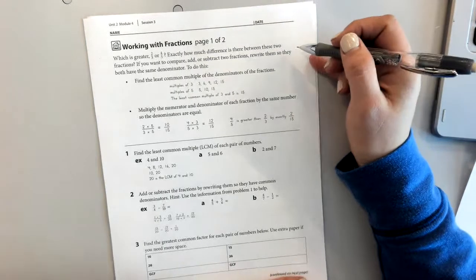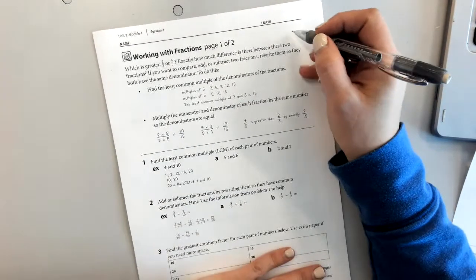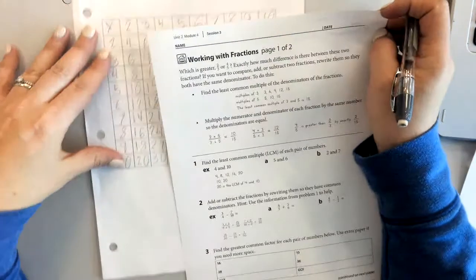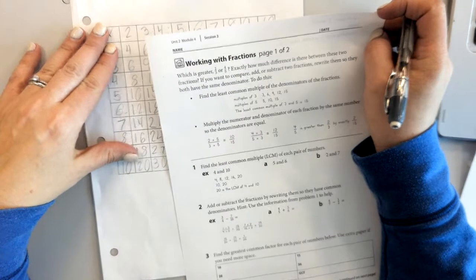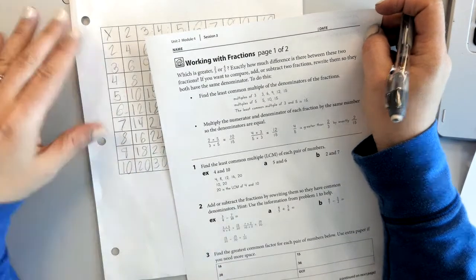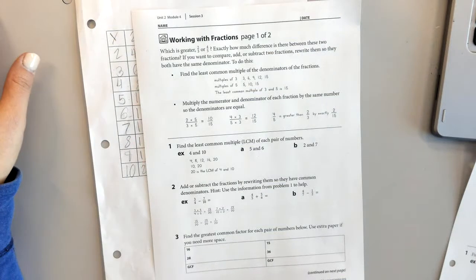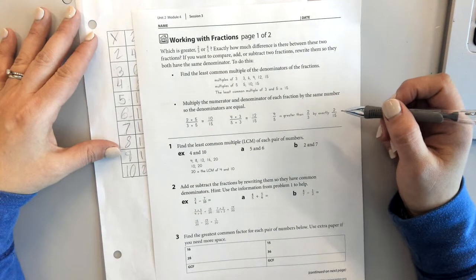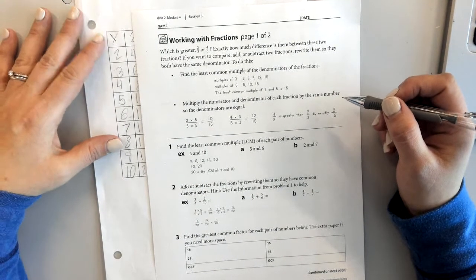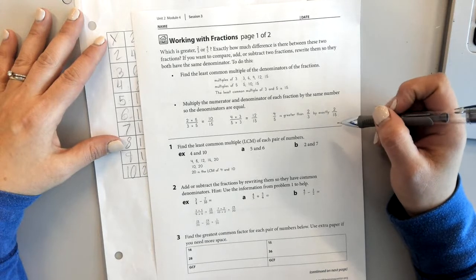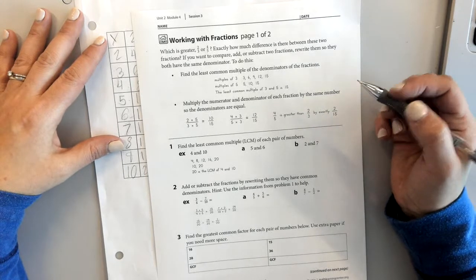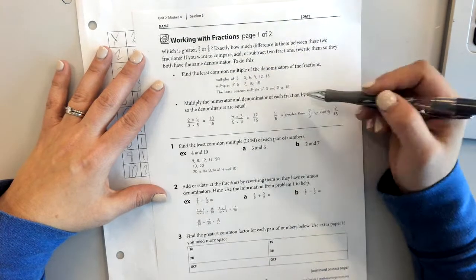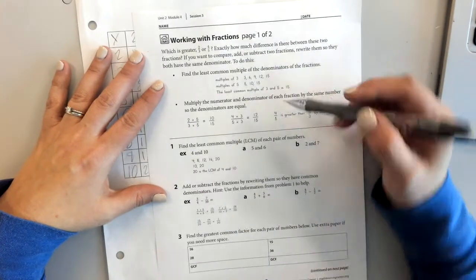Okay, today we're working on the working with fractions home connections, and I've got, as you can see, my multiplication table out again so that I can use that to help me, because we're going to be doing a lot of finding the least common multiple of pairs of numbers so that we can also simplify and add and subtract fractions a little bit more easily. So they've got an example here.